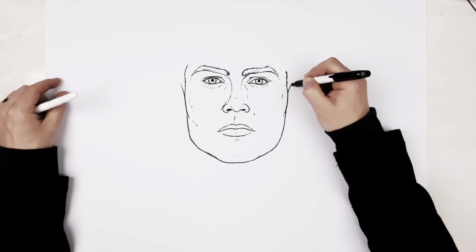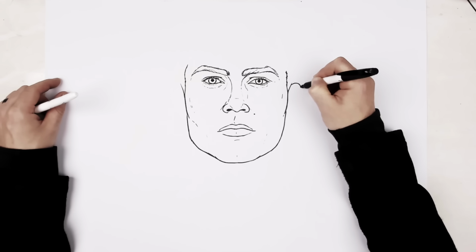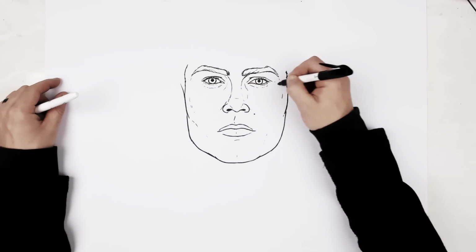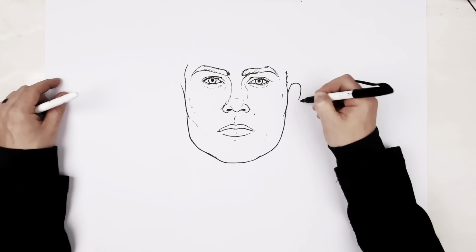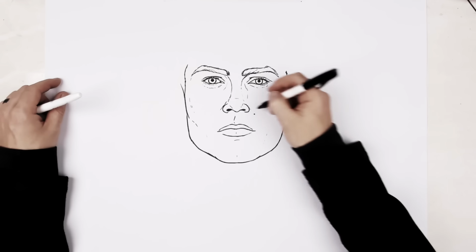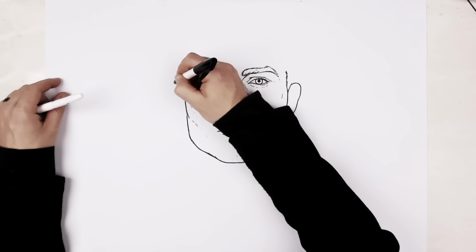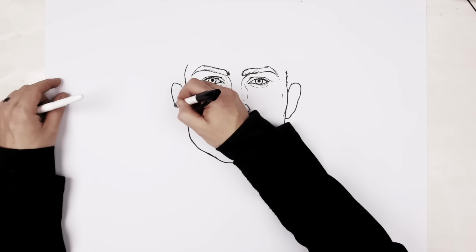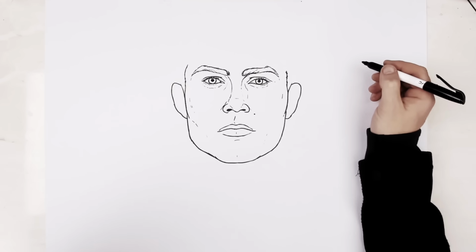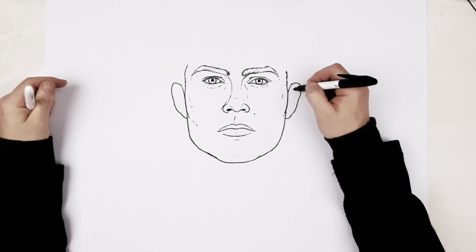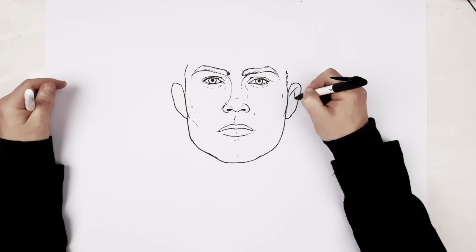And then his ear will come out, just here. It's kind of like in line with the bottom eyelid, maybe. Down that way. Same on this side. And then we have ear lines inside.